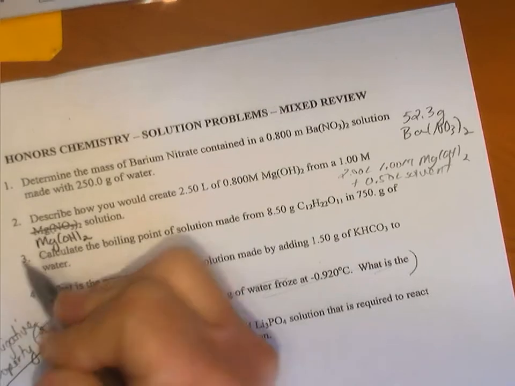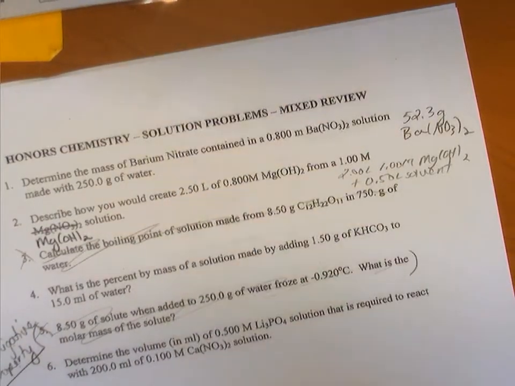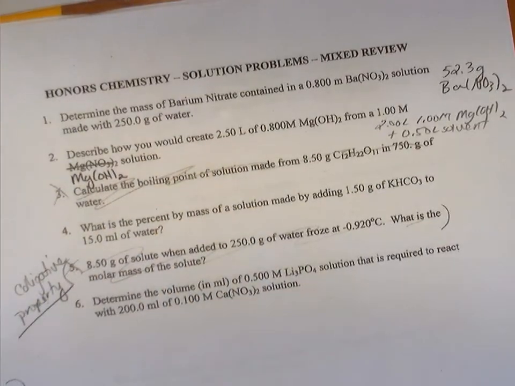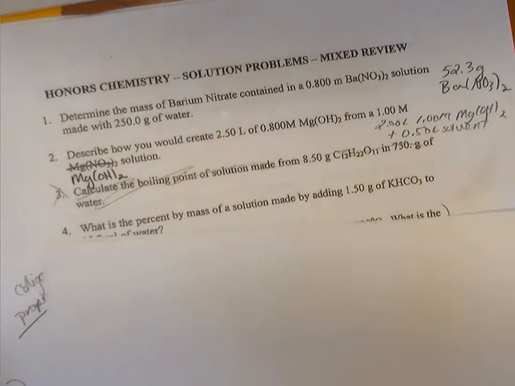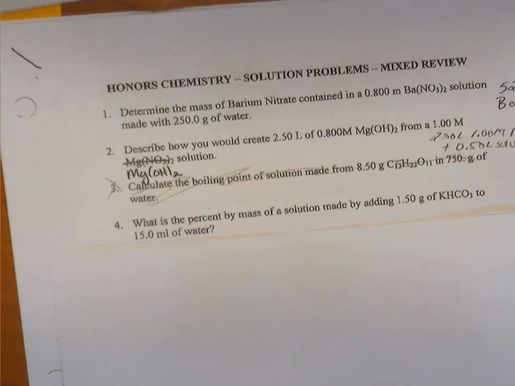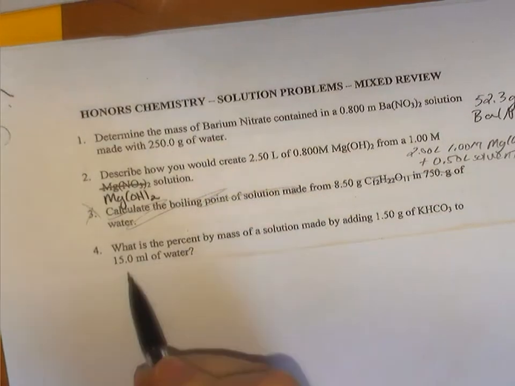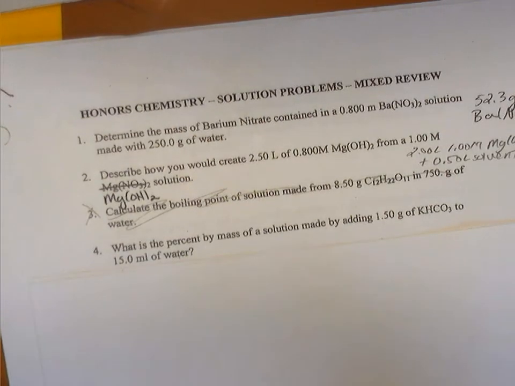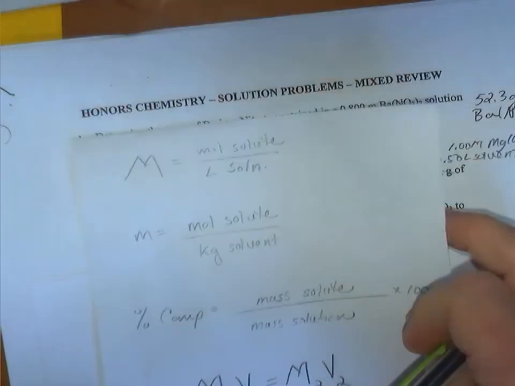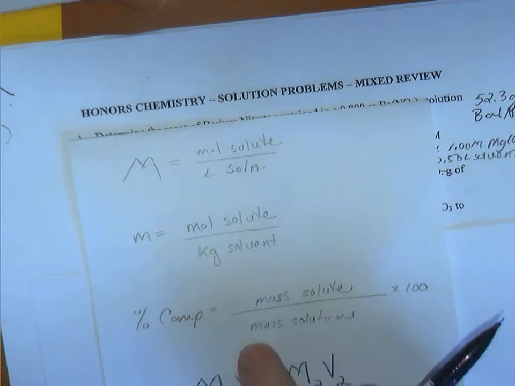Oh, number 3 is also colligative property. All right, so let's jump right to 4. And number 4, dealing with percent comp. Okay, so what is the percent by mass made by adding this solute to that amount of water? Now, percent by mass is mass of solute per mass of solution.